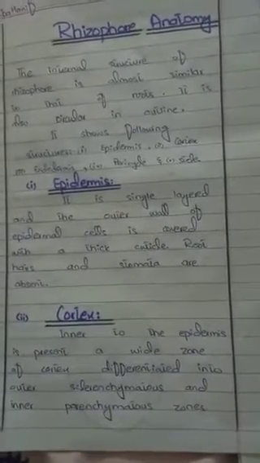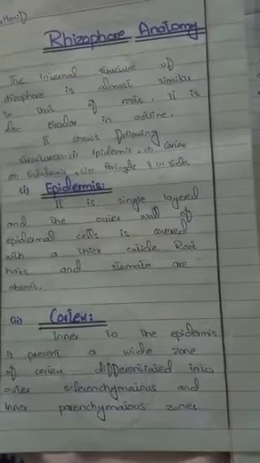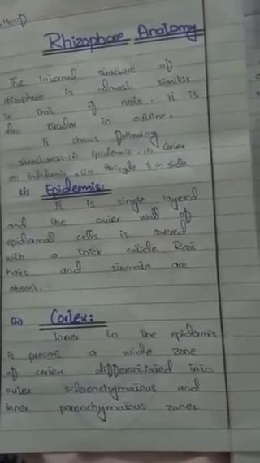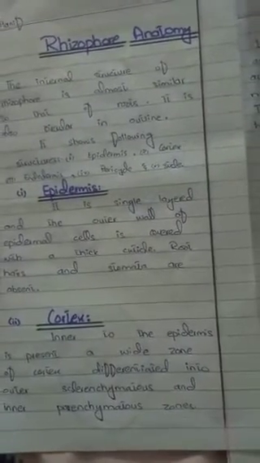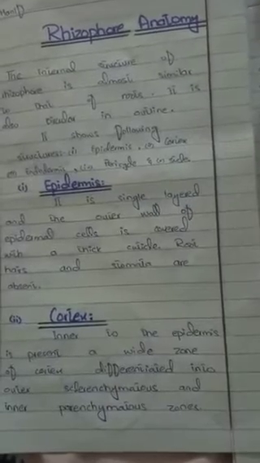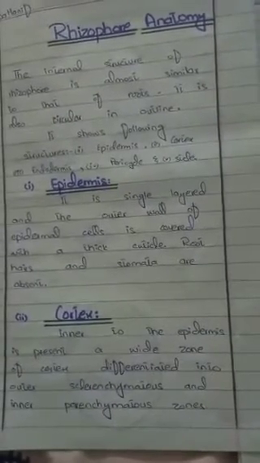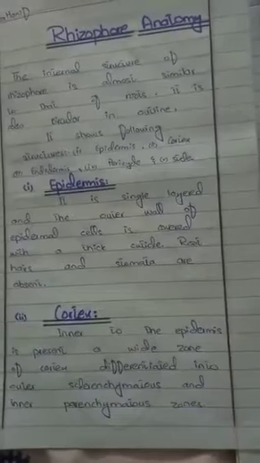First of all, we discuss epidermis. Epidermis is single layered and the outer wall of epidermal cells is covered with thickened walls that are cuticles. Root hairs or stomata are absent in epidermis.